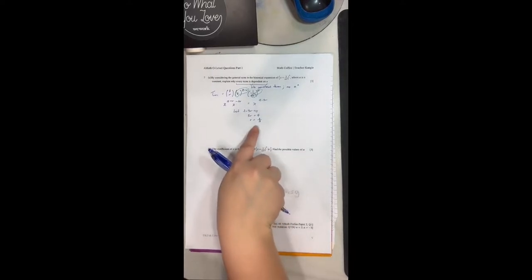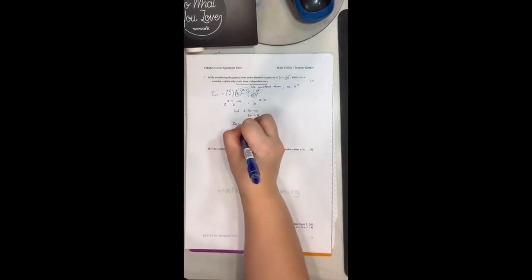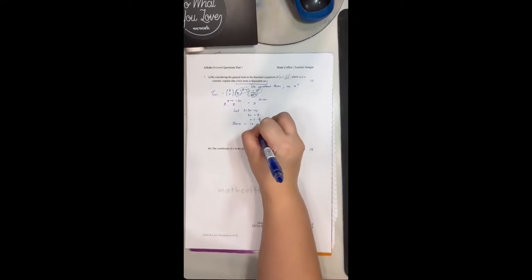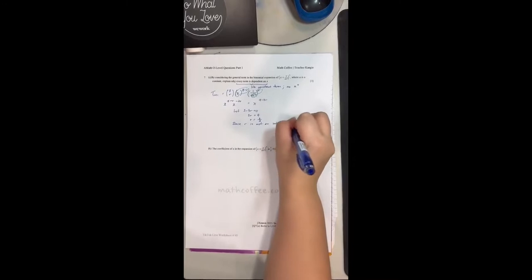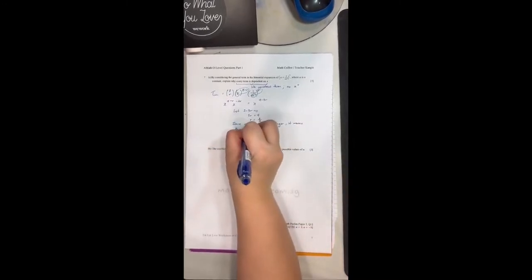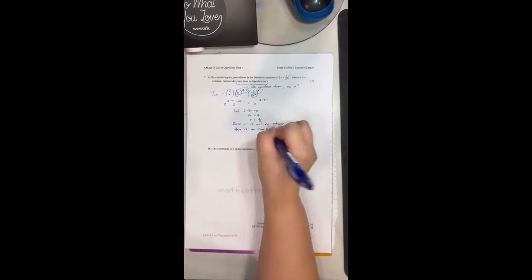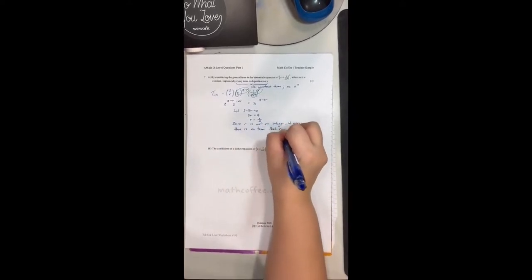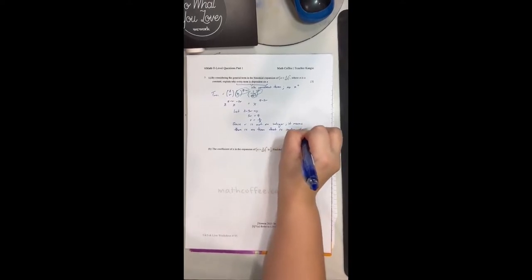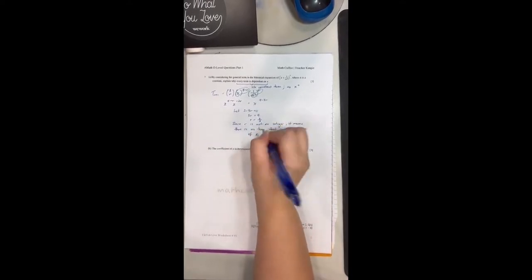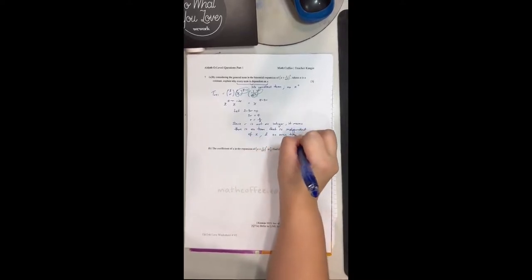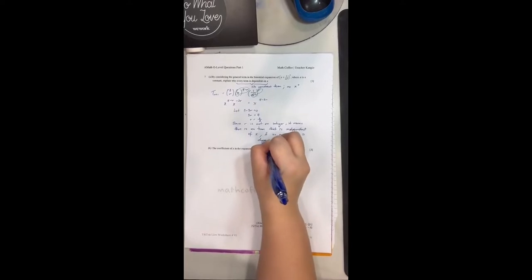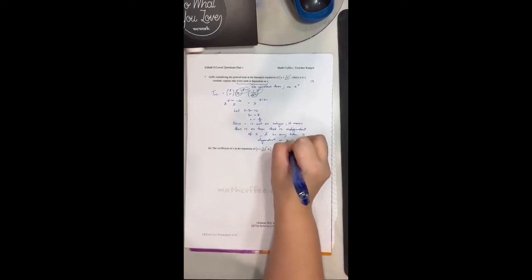So since r is not an integer, it means there is no term that is independent of x. And so every term is dependent on x. Done.